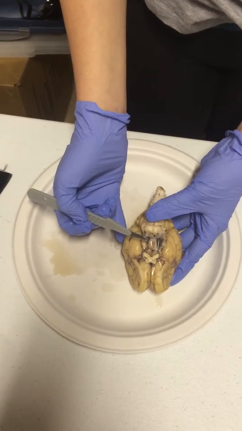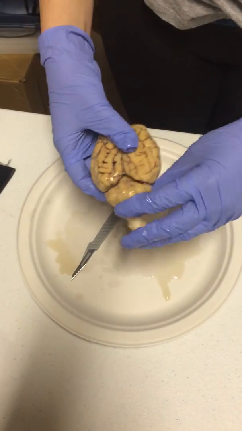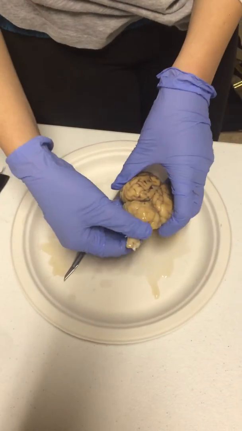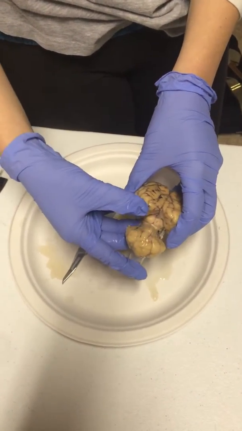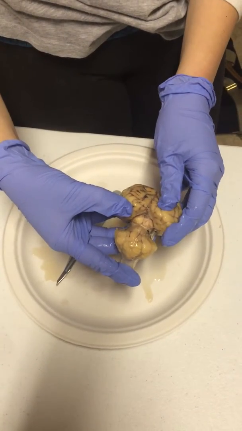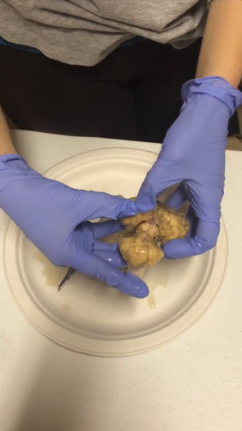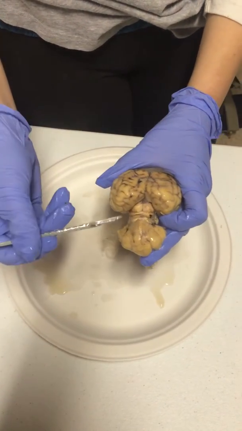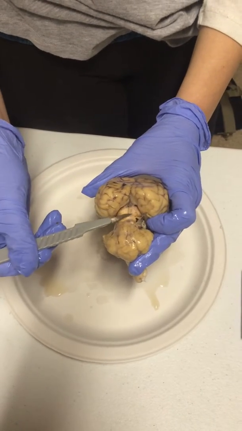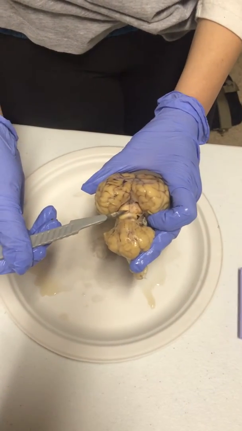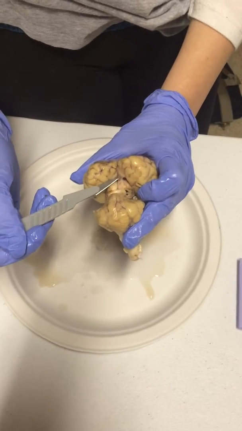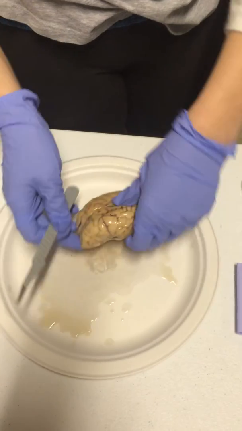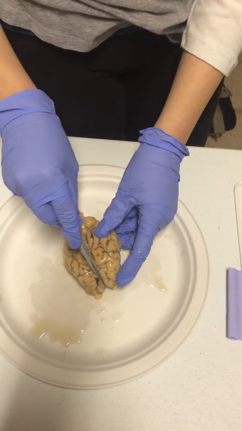Alright, then we're going to go ahead and go to our midbrain, which we're going to see if we separate these right here. So right there we're going to have the corpora quadrigemina. That's that section right there. In that section there is a superior and an inferior colliculi, and then right there in there is going to be your pineal body. We're going to go ahead and look at the sagittal section of the brain, so we're going to go ahead and cut this open.